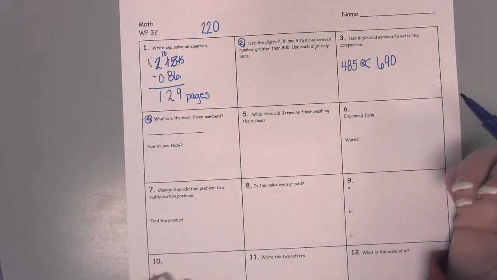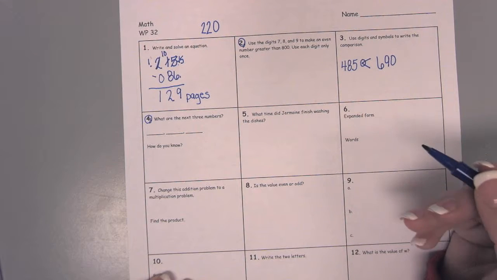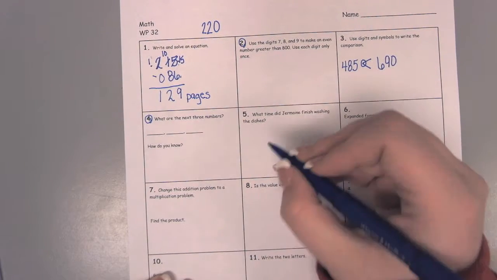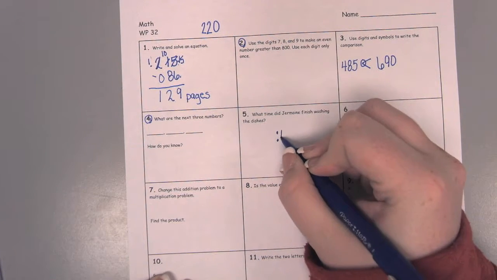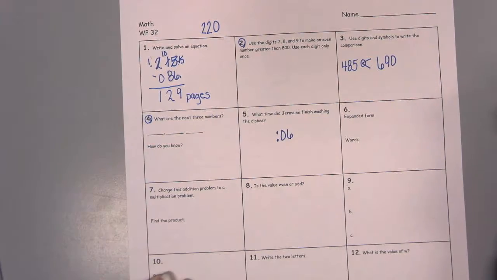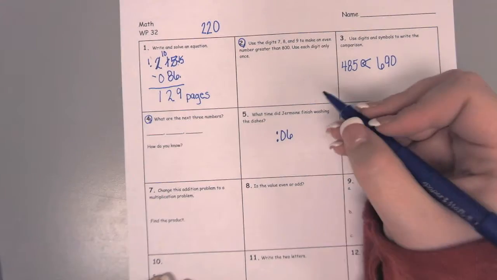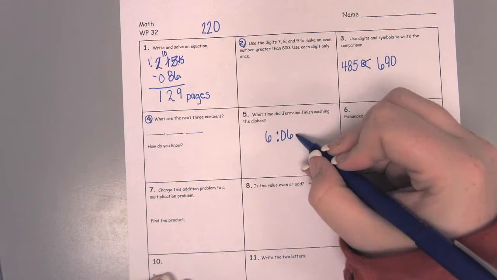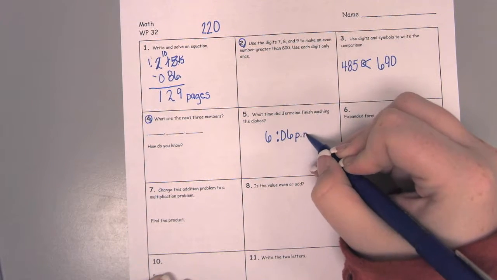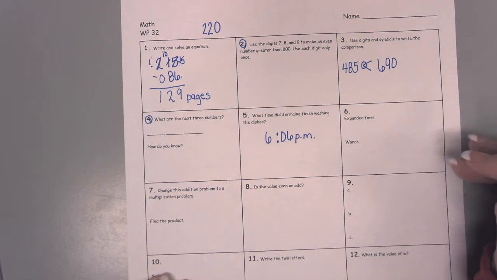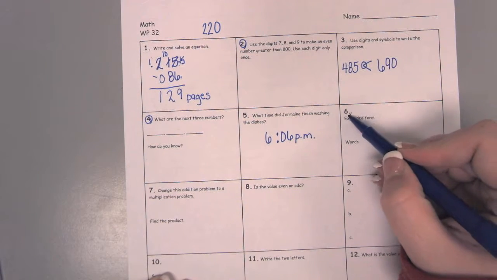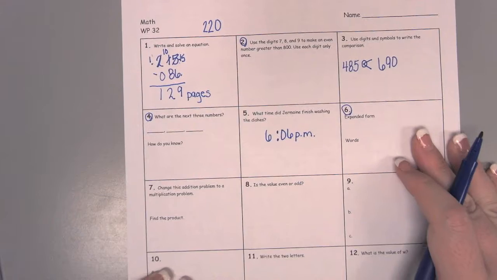We know that if the minute hand was on the 1, that would be 5 minutes. But it is right after the 1, so we know that is 6 minutes. And the hour hand is on the 6. So it is 6:06 in the evening, which is p.m. All right. Number 6 is homework.